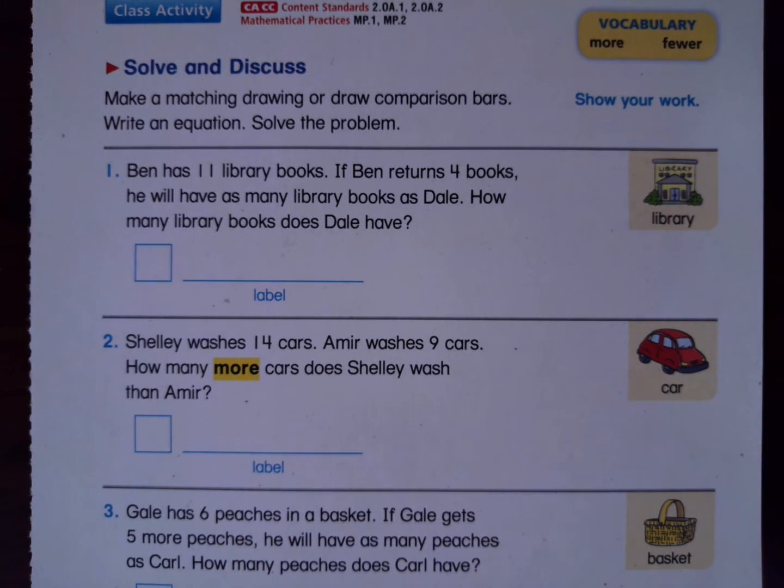I will encourage you to do comparison bars at least twice, just to make sure that you're getting used to doing them. I personally like to do comparison bars whenever I can, but if they are a struggle for you right now, that's totally fine.